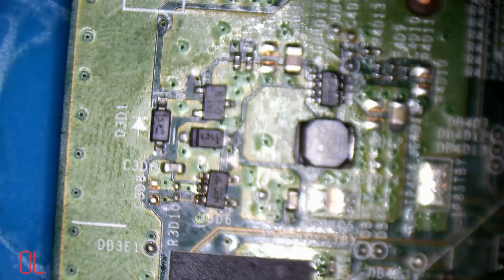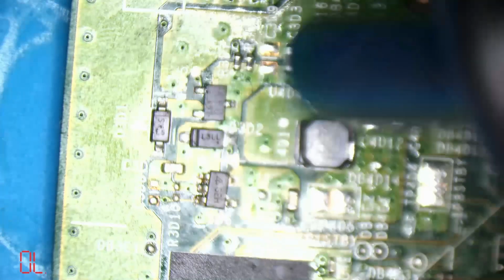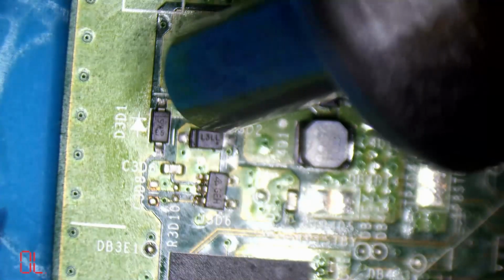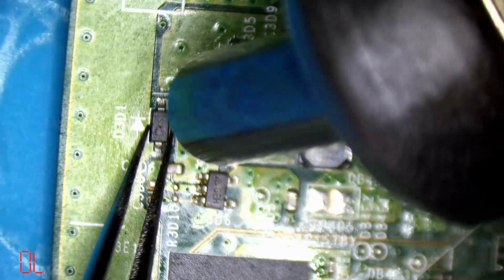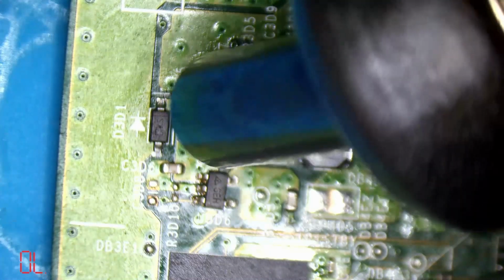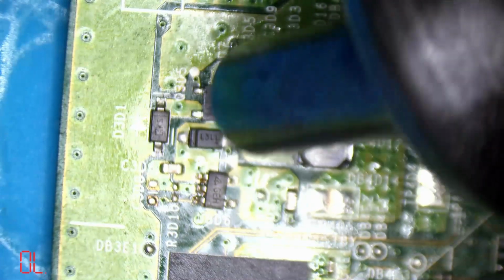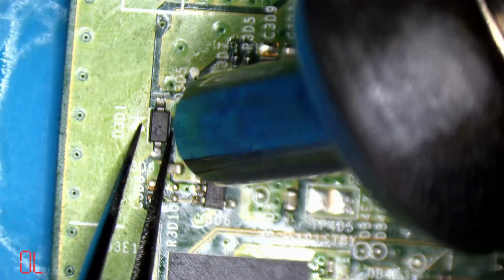So what we're going to do quickly is we are going to remove this diode and we're going to replace this diode, and hopefully that will give us our 3.3 volts back at this area, and we'll see where we get from there.